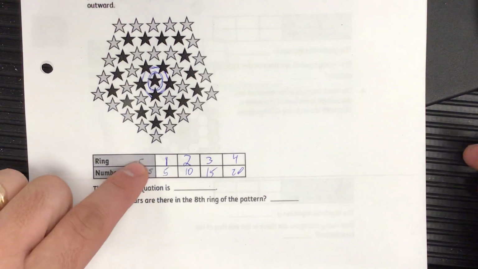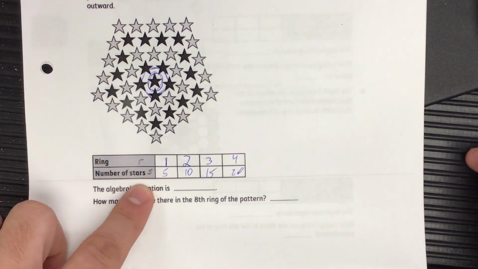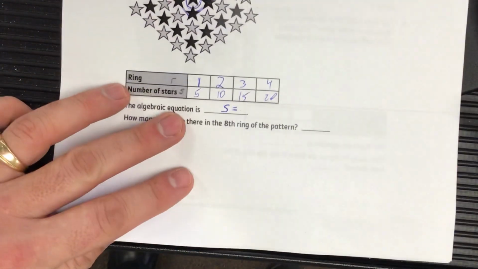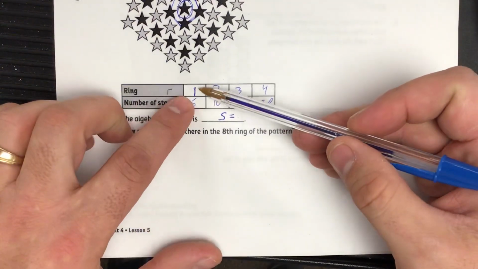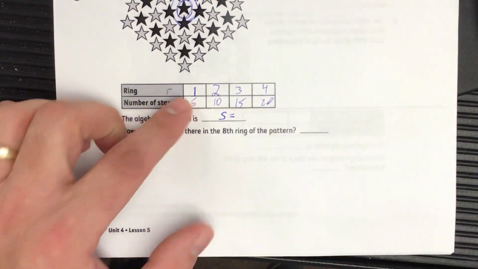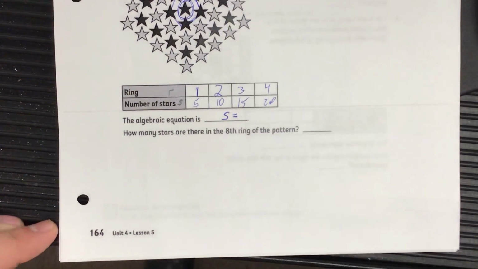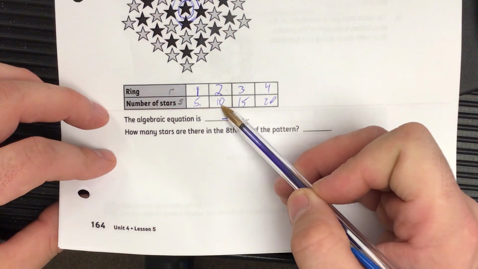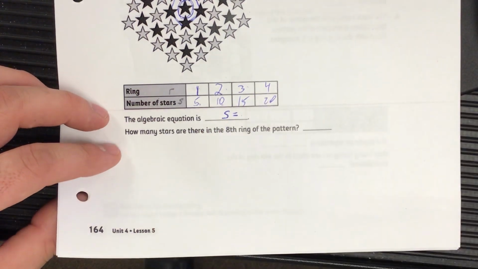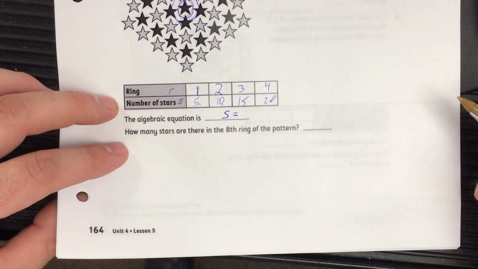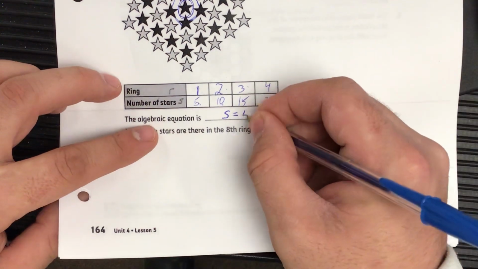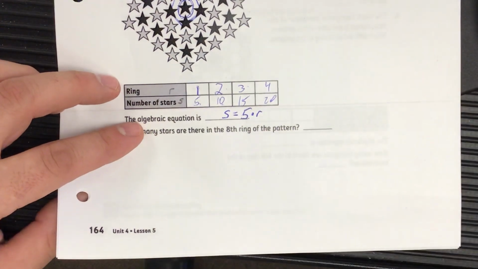So I got a little note there that says we're going to use R for rings, S for stars. So how many stars do we have? That means what am I doing to the ring number? We did this with boxes with the circles, right? What am I doing to ring number 1 to get 5? What am I doing to ring number 2 to get 10? What am I doing to ring number 3 to get 15? Times it by 2 or 5? You said both. 5. I'm taking 5 times the ring number.